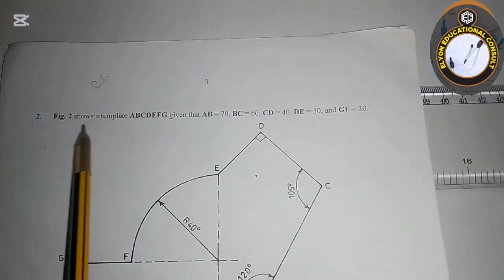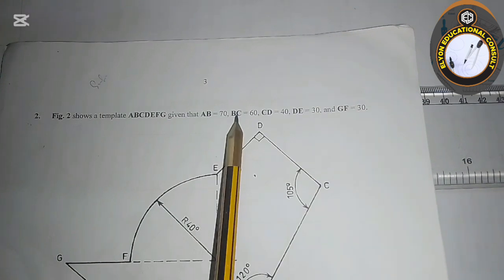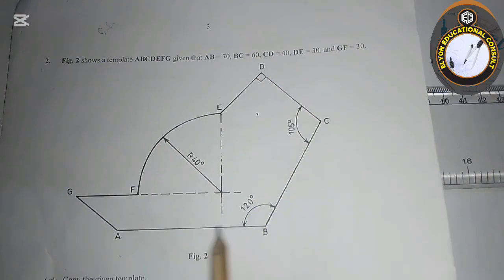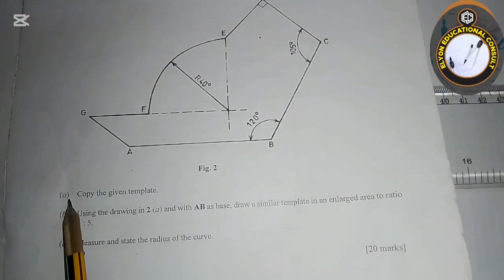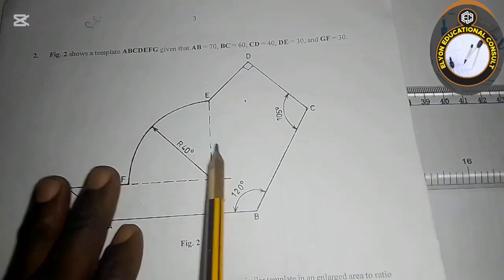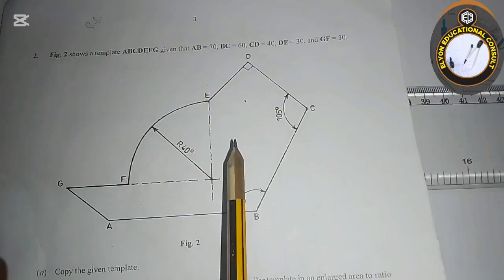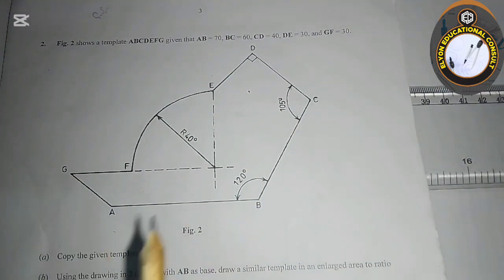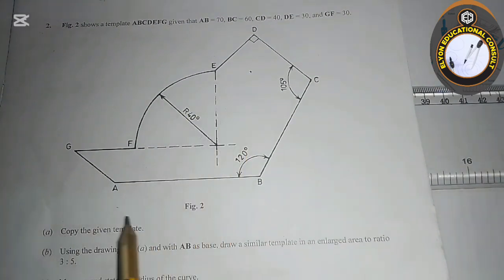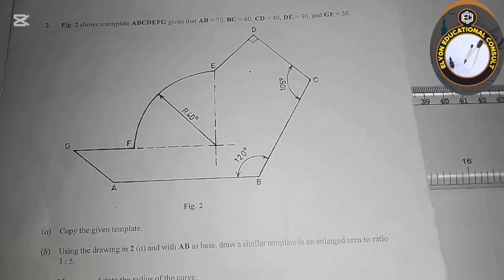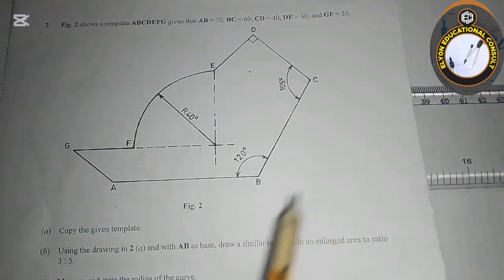The question says figure 2 shows a template ABCDEFG given that AB is 70, BC 60, CD 40, DE 30 and GF 30. Now this is the template. Question A says we should copy the given template, that is, we are to copy this template the way it is, to full size. The question doesn't indicate whether full size or not, so I will advise we use full size since the dimensions are not too big.